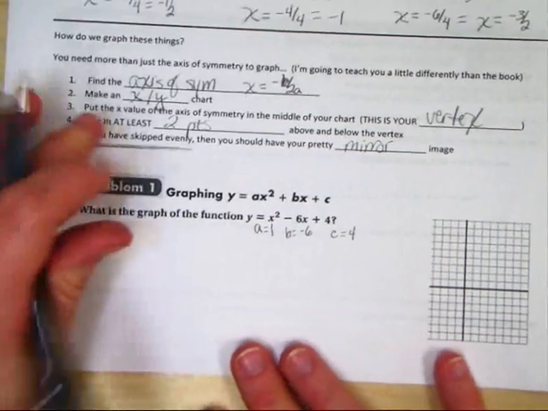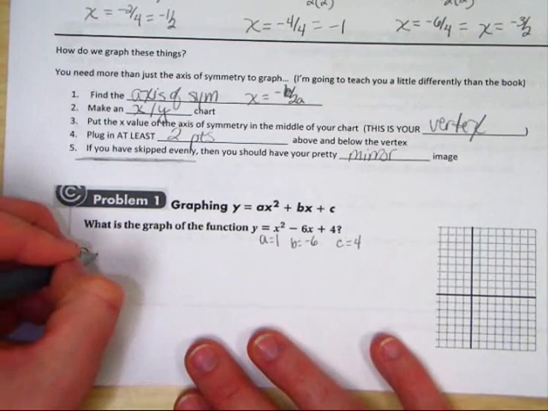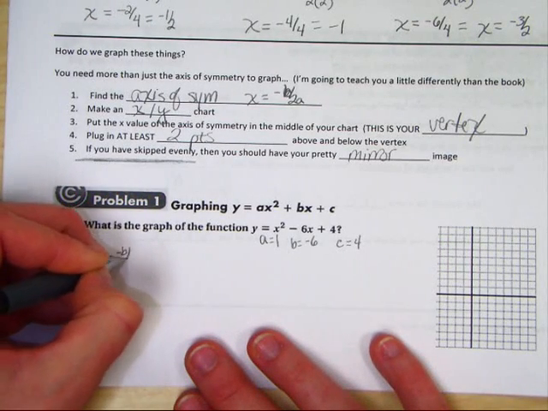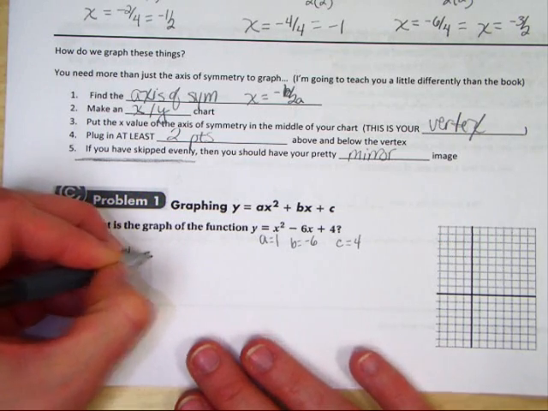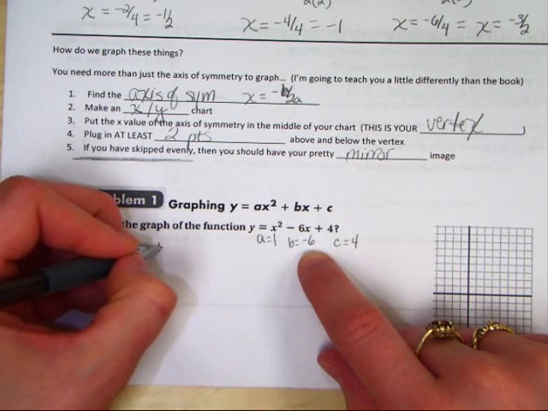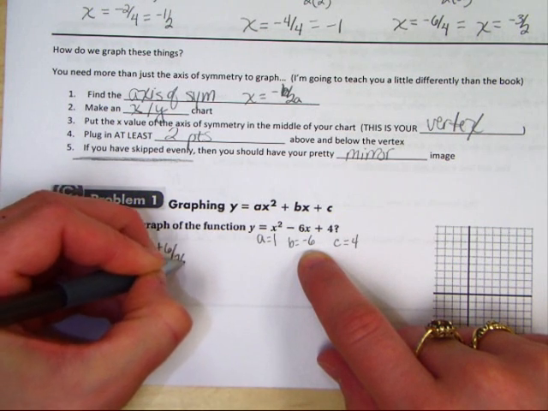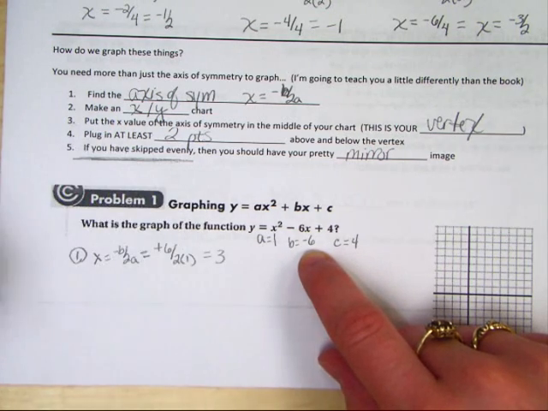Let's go ahead and follow my steps. Step 1. Find the axis of symmetry. X equals negative b over 2a. Okay, so that's going to be what's opposite of our b? Well, our b was a negative 6. So this time we're going to do a positive 6 over 2 times 1 because a is 1. And that's going to reduce all the way to a 3.